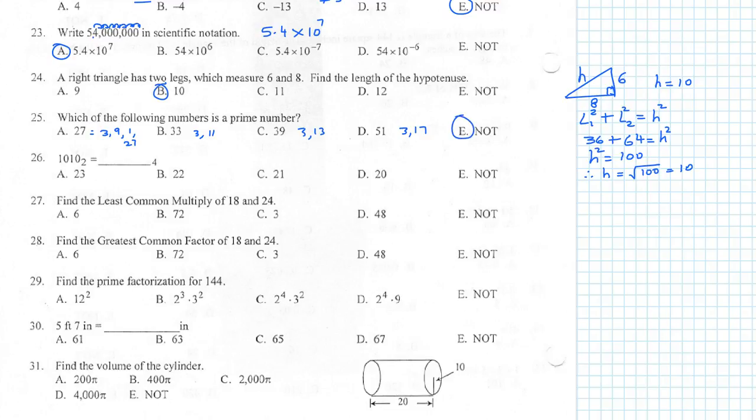Question 26. 1010 base 2 is what number in base 4? So let's convert 1010 base 2 into base 10. The way we do that is we write it this way: 1010, and since this is in base 2, this is the 1's number, this is 2 to the power 1, which is the 2's number, this is 2 to the power 2, which is the 4's number, and this is 2 to the power 3, which is the 8's number.